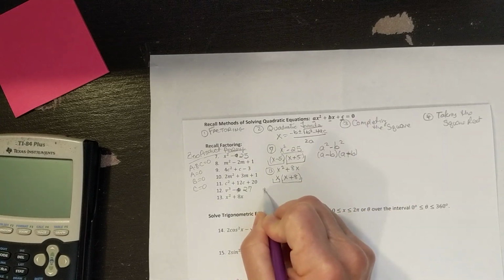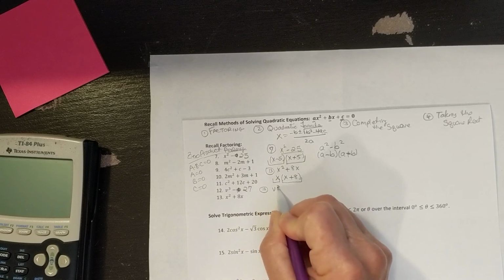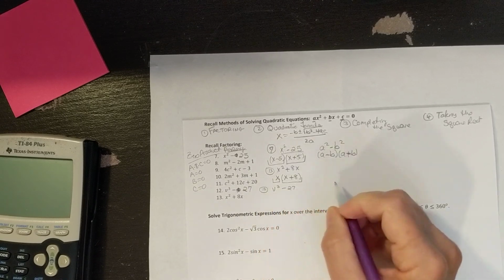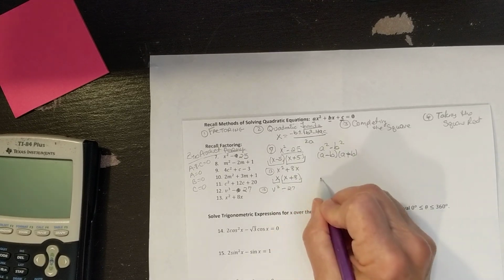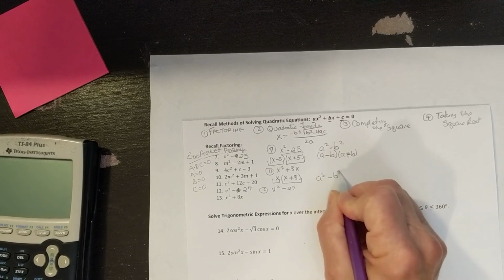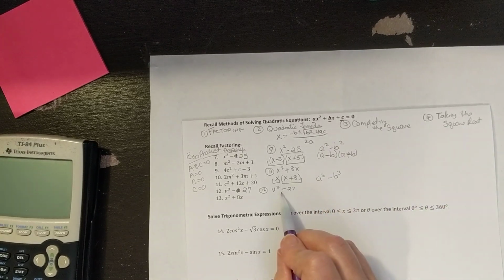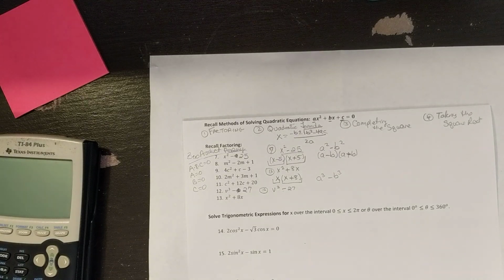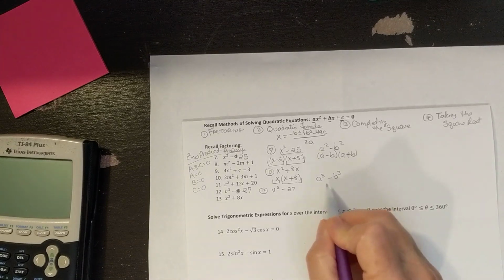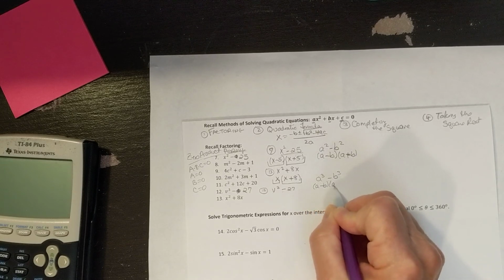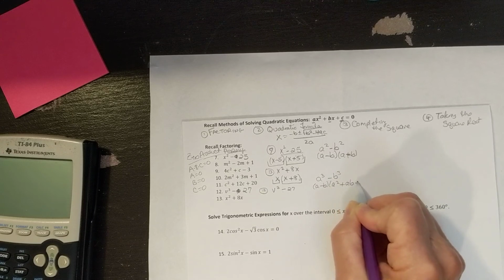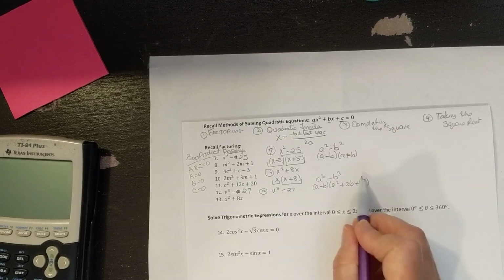Let's do number 12 while we're at it. Number 12 is v to the third minus 27. This is different: subtraction of two things being cubed. A cubed minus b cubed. You could also do it if there's a plus. We have a formula for the sum of cubes as well. We don't have sum of squares. That does not factor with real numbers. So how this would factor, by formula, is a minus b times a squared plus ab plus b squared. This is just a formula.